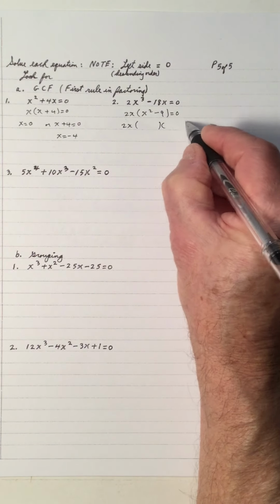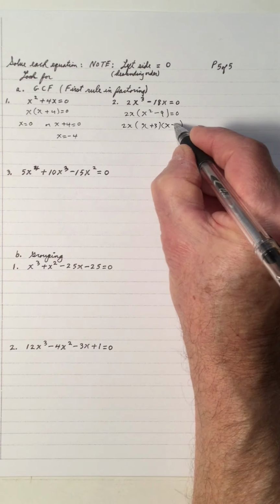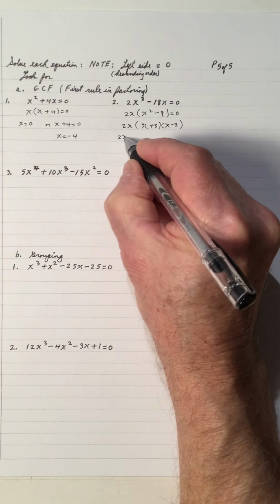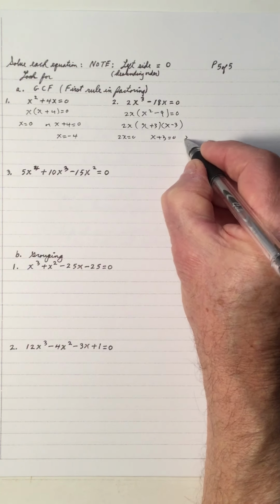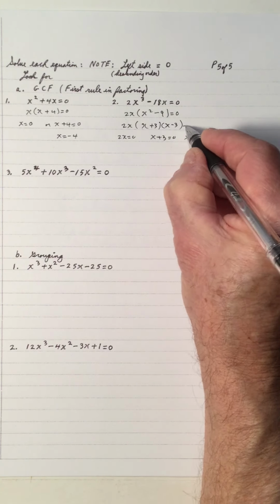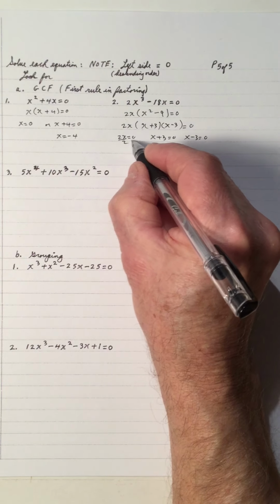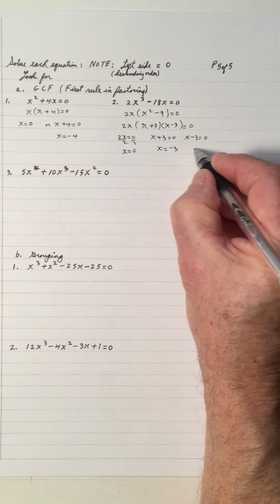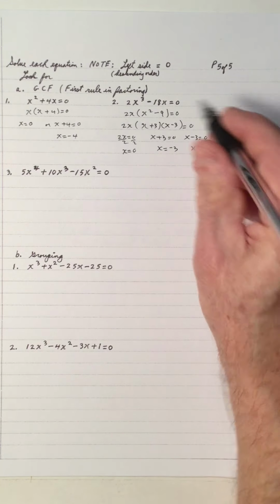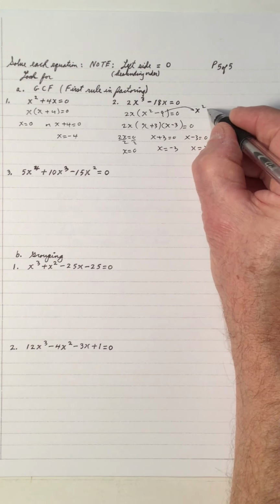So we could factor this. We get x plus 3 and x minus 3, a difference of 2 squares. So 2x equals 0. x plus 3 is equal to 0. x minus 3 is equal to 0. So we divide by 2. x is 0. x is negative 3. x is 3.